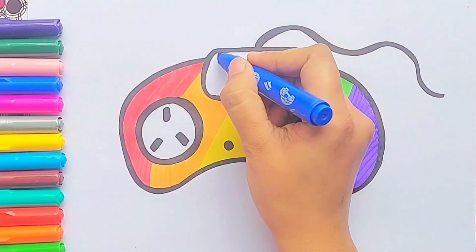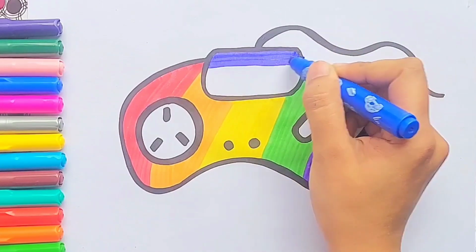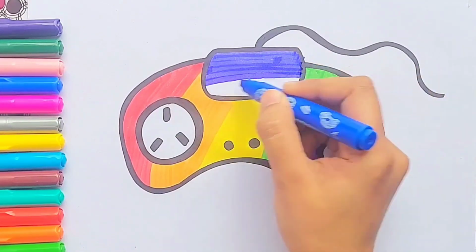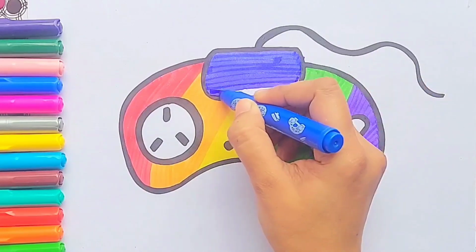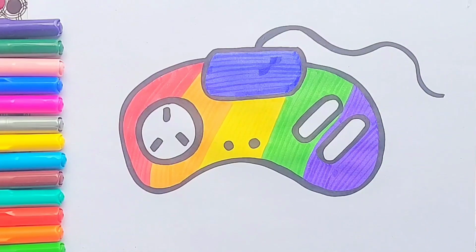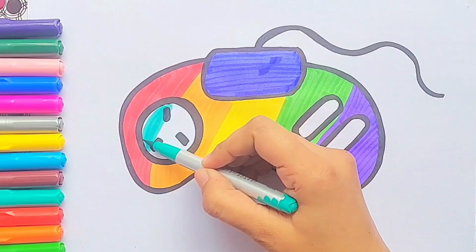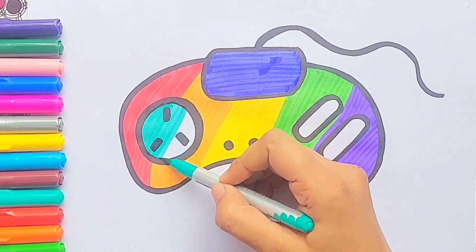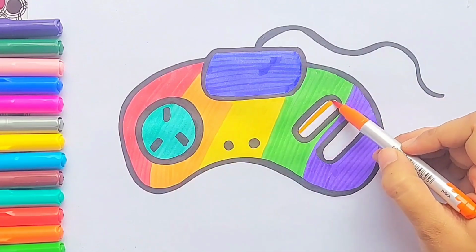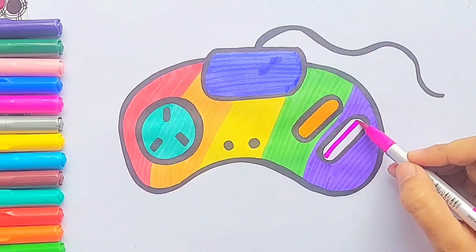Now I'm going to use blue color. Sea green color for our circular button. Orange color. Pink color.